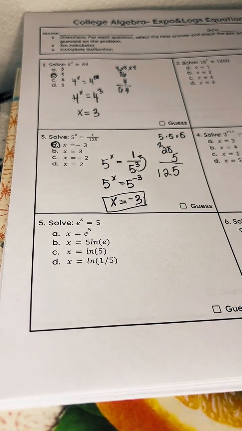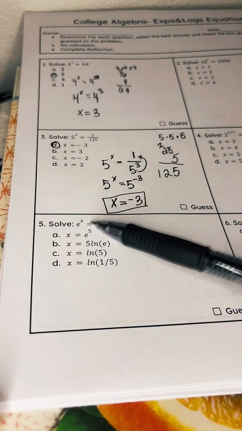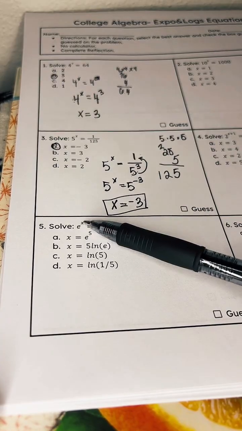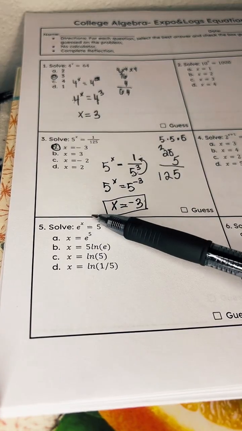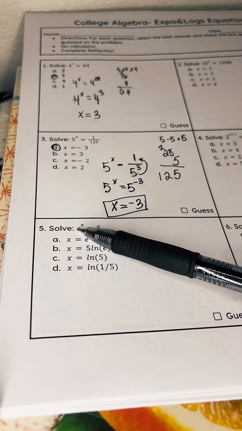Solve e to the x equals 5. Okay, e to the x equals 5. So let's talk about it. Now, if you haven't taken college algebra yet, or I would say algebra 2, maybe, you wouldn't know what I'm talking about. But I'm going to ask you a question. Okay, you said A for this, Latoya? Okay. In order for us to cancel out the e, there's a specific thing that cancels out an e.